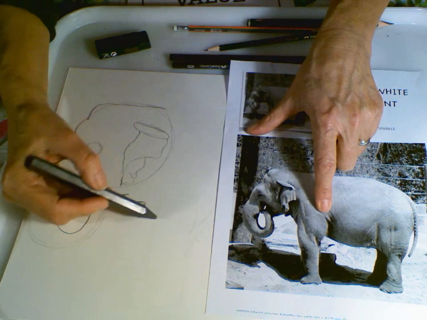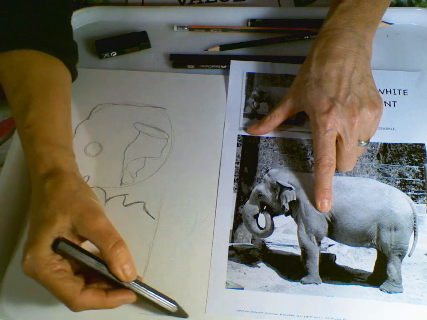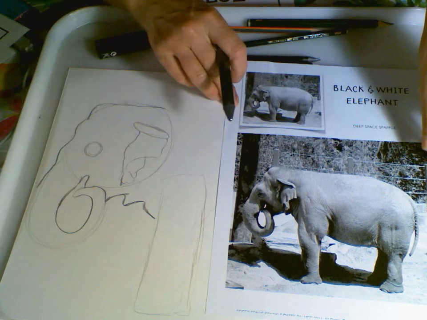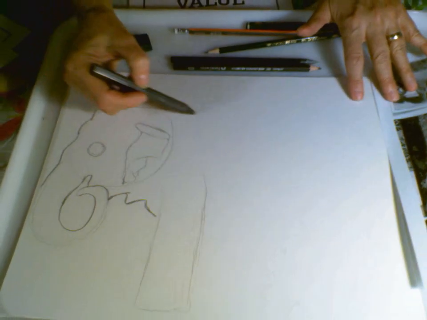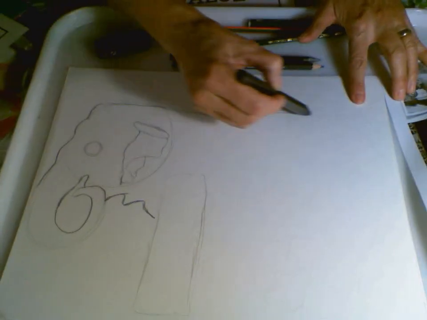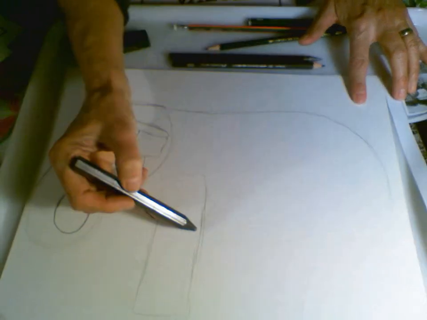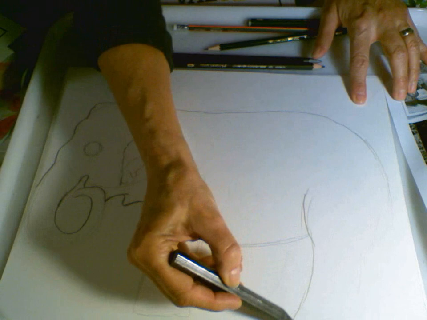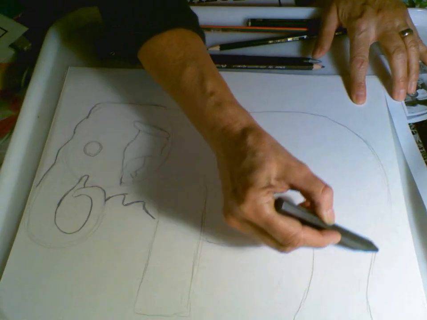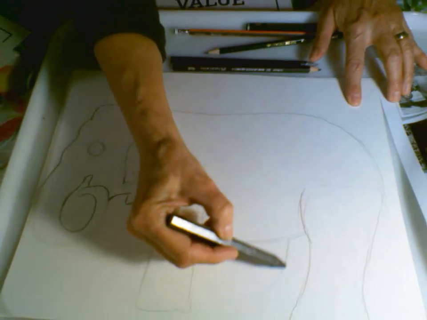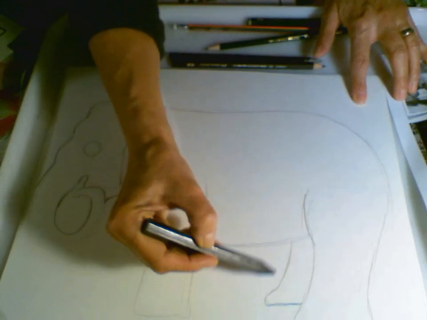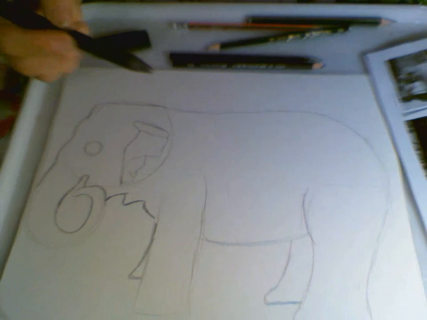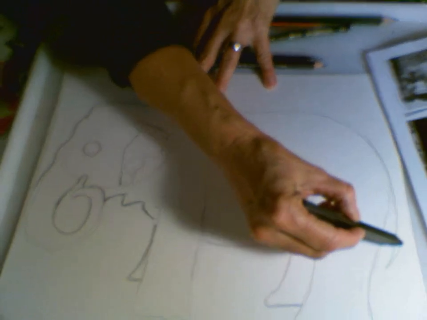His leg looks like it's a simple rectangle. His body takes up just about the entire paper. It's a nice big oval. Again, that back leg, same thing. Looks like the shape of a rectangle. Same with that leg that's behind there, and you can only see a little bit of the front leg. He has that simple shape of a tail.